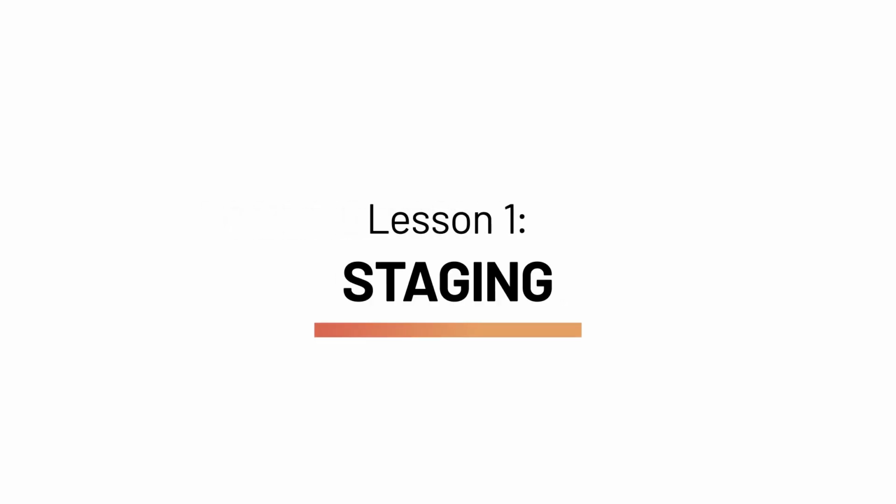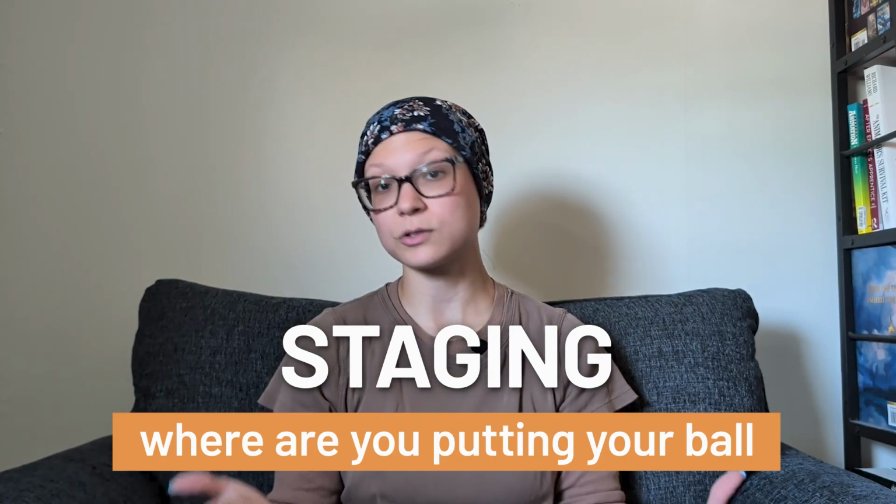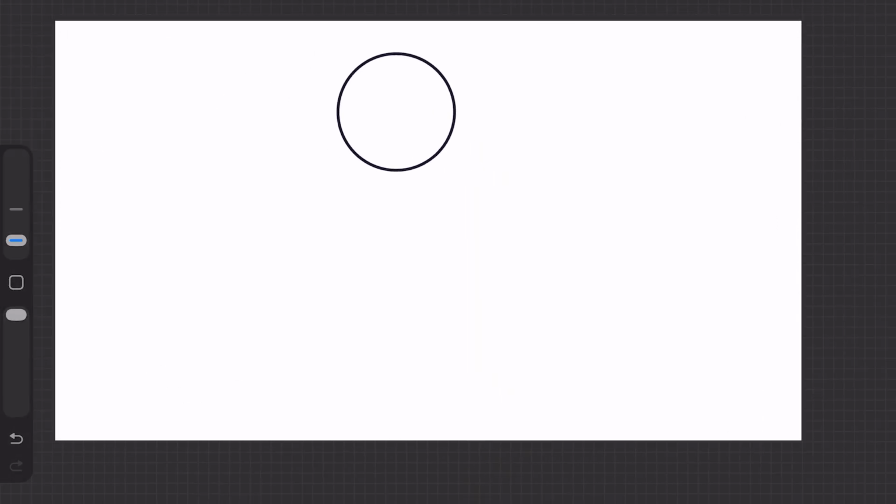Lesson 1, staging. Staging is where you put your ball to tell your story. You become the director setting up the shot. If you put it high, your viewer feels like they're looking up at the ball. If you put it low, it's like we're looking down on it. Middle is considered neutral.